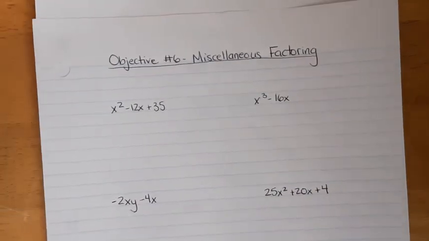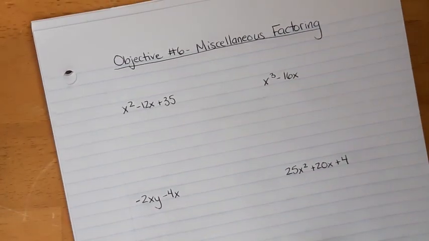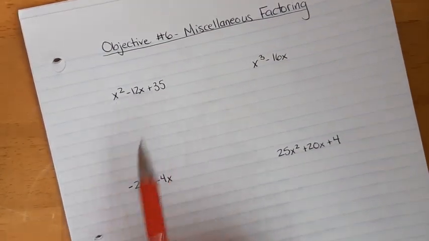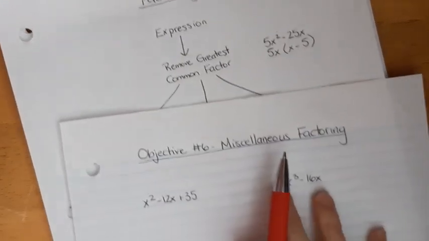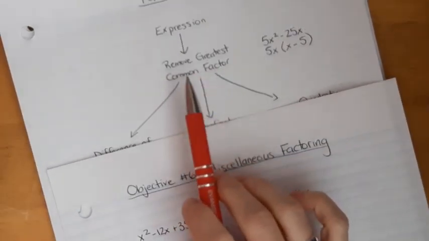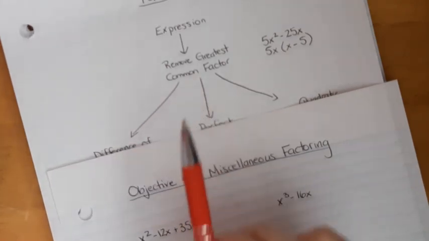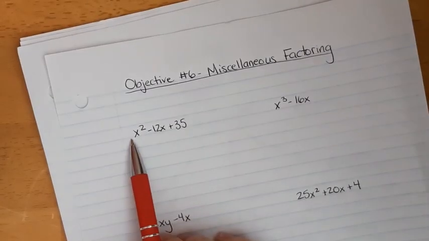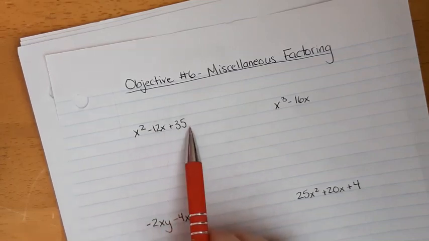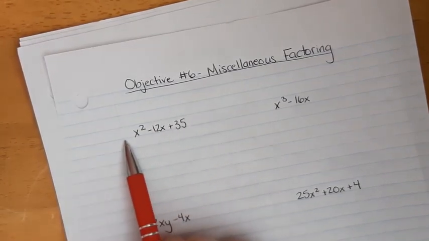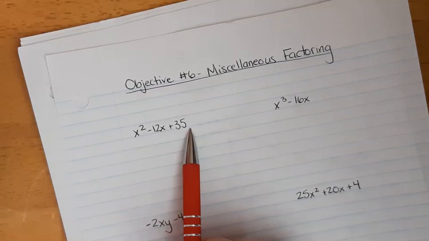So the first thing you need to do when you're looking at any factoring question is identify, do you have a greatest common factor? That is step one on your flowchart. You must ask yourself that question for every question you do. So if we look at this one, we have no coefficient on x squared, we have no variable on our third term, so there is no common factor here.